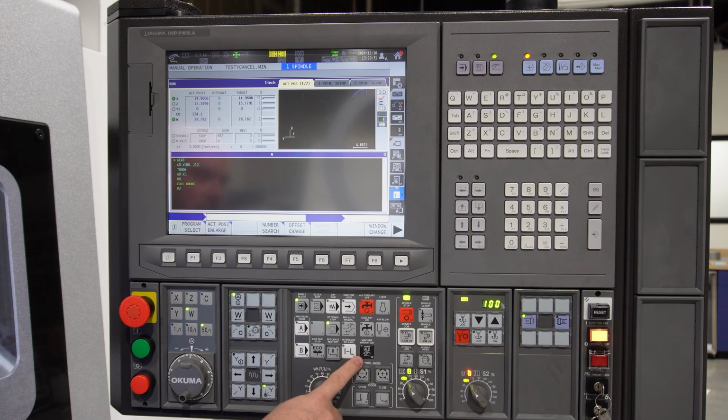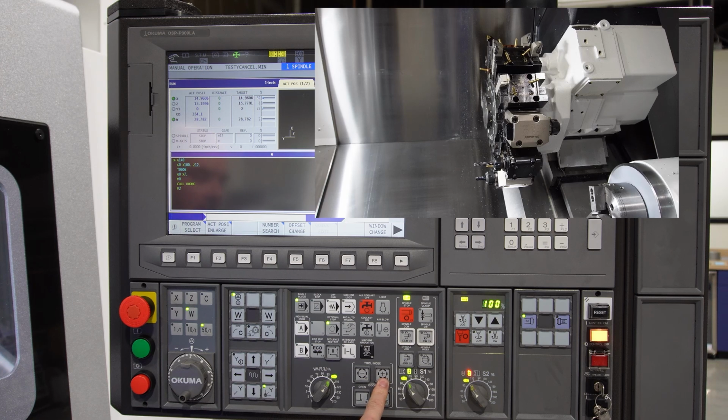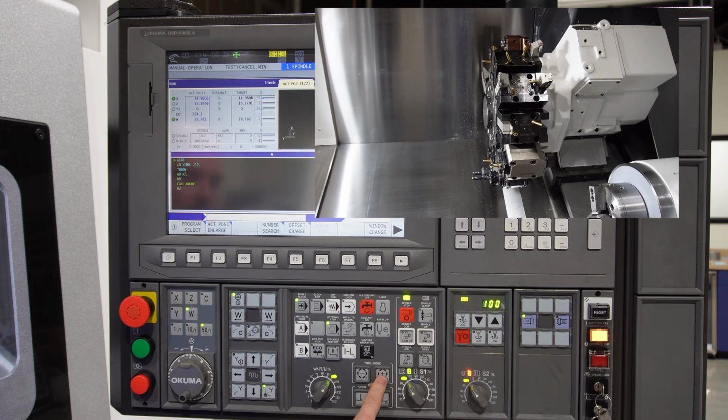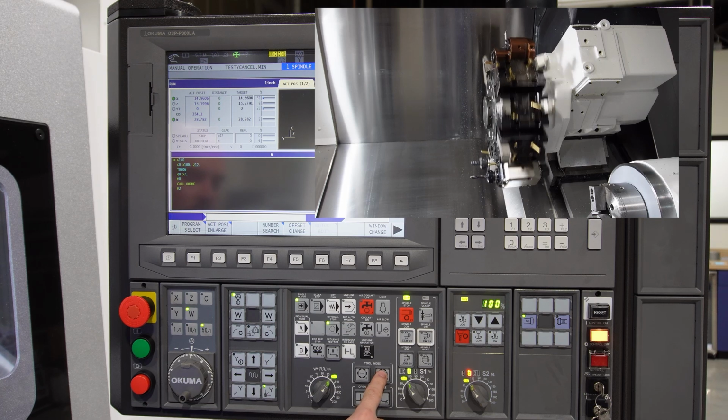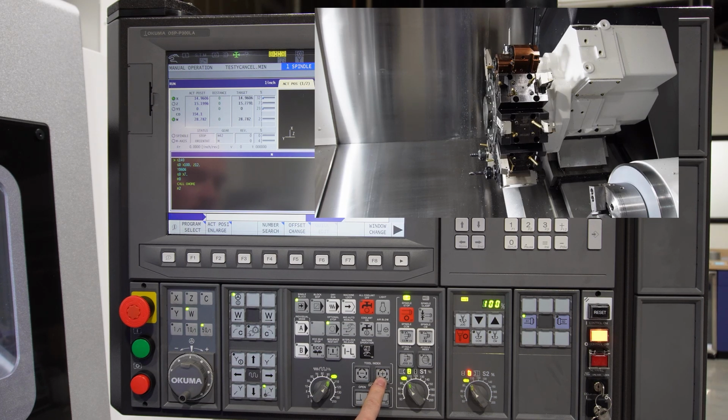Then we have this machine operation button. This is all the auxiliary functions of the machine. Next, we have our tool index, plus or minus. This button will index your turret in the positive or negative direction.